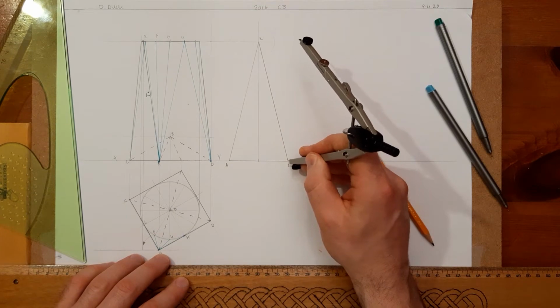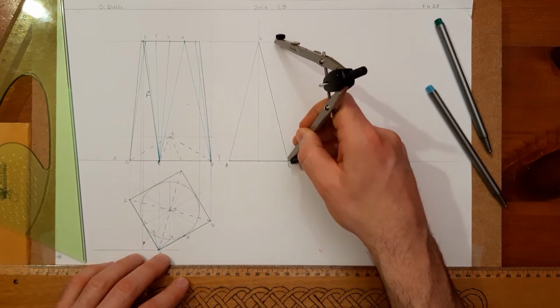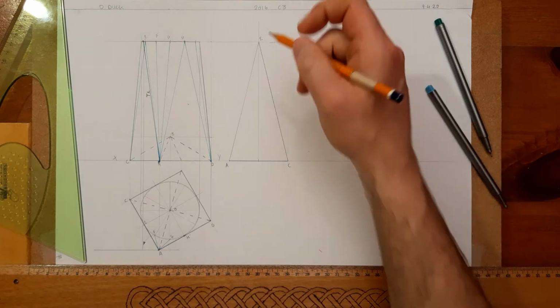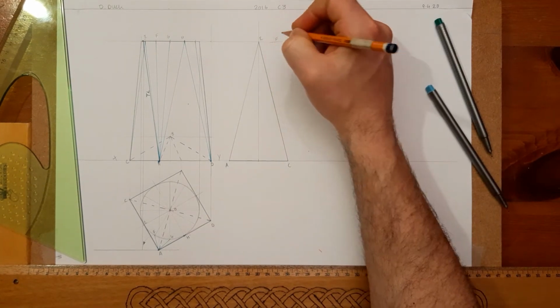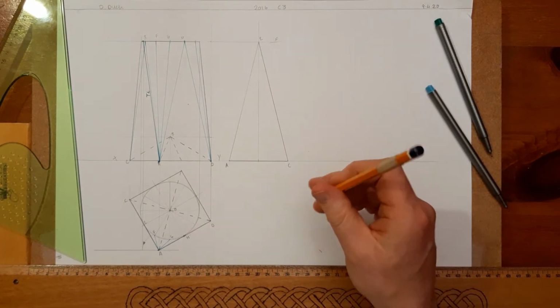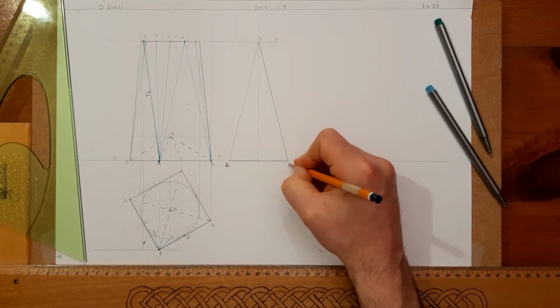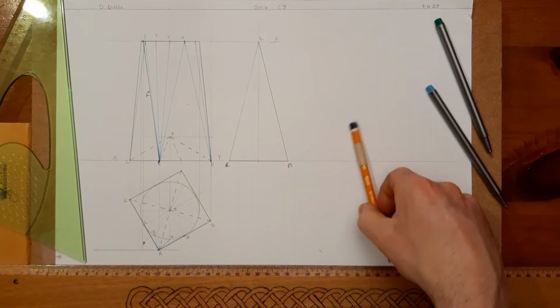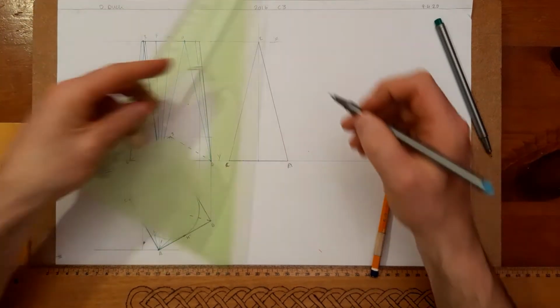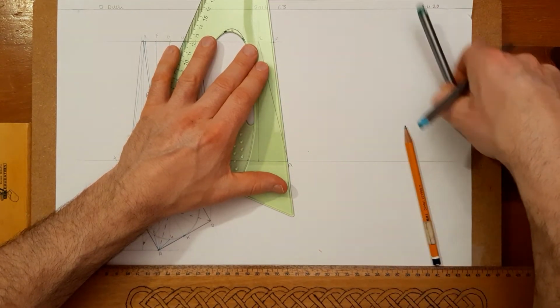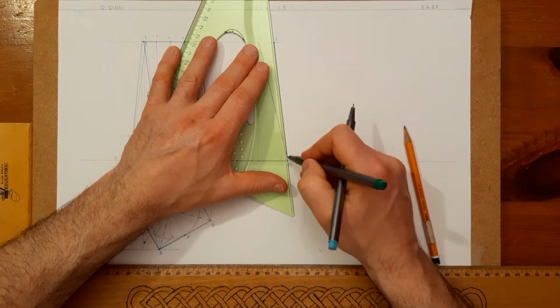And I'm going to put this down and swing my arc there, and that is going to find me F. Actually, no, I should have had C there and A there. So that gets me F. Put in our light line there. I put in the green line because that was the true length line I got over there a minute ago.